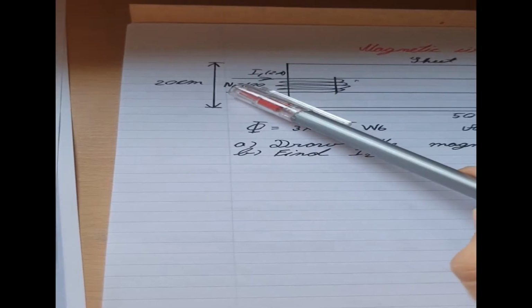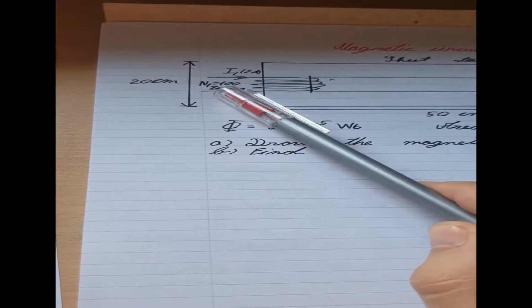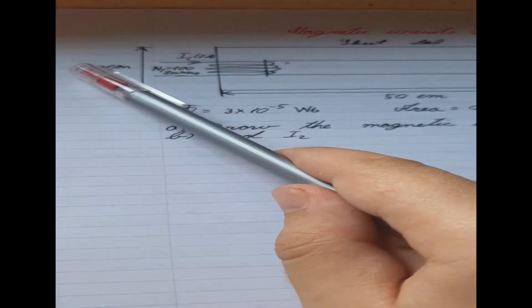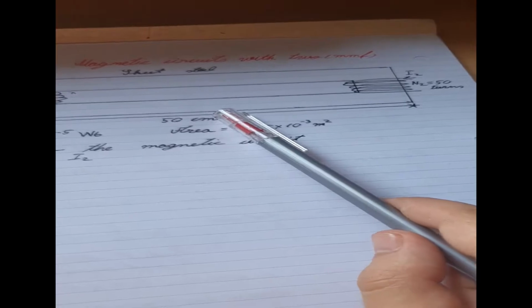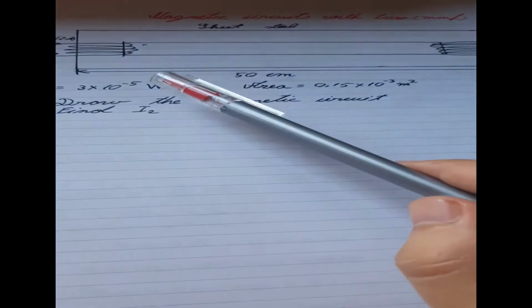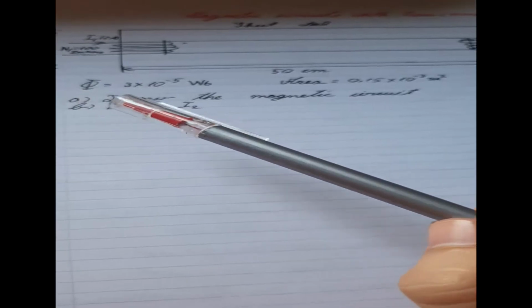And this is the number of turns. We know this is 50 turns and we don't know the current I2, but we know this current I1 and we know this side's got 100 turns. We also know the length from this side to this side is 20 centimeters, and from this side to this side is 50 centimeters. It's quite a big one, but it's got 100 turns around this side and 50 turns around this side, so it has to be big. And they have random numbers, that's why they are big, but anyway.